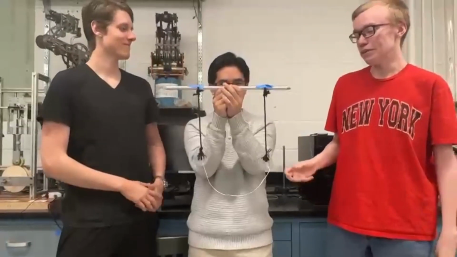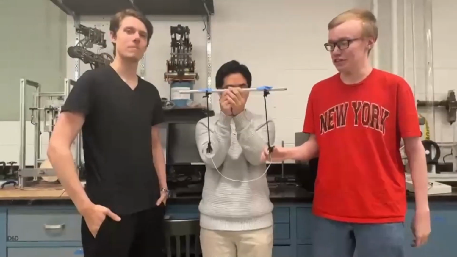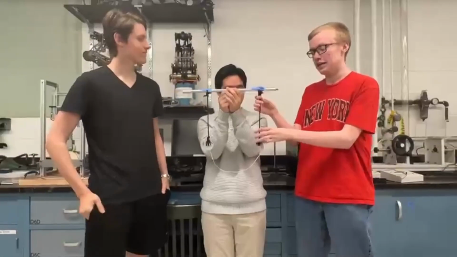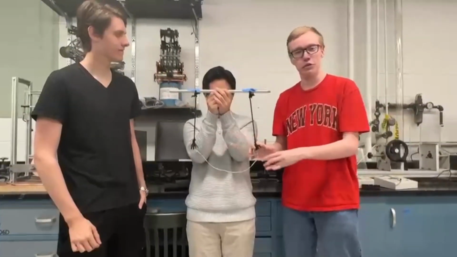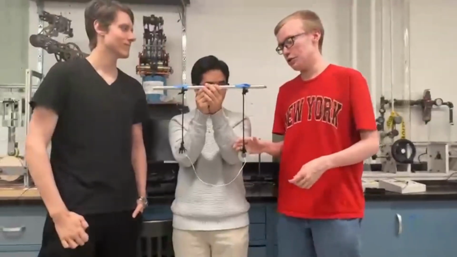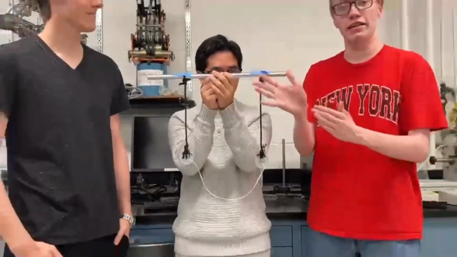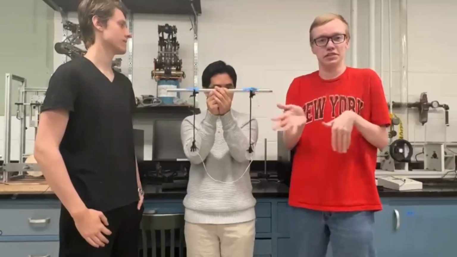Alright, welcome to the cool part. We're here in the Mechie lab with a physical representation of your coupled oscillators. Here we've just got two pendulums attached by a string, and we're going to show the two different normal modes that the system has. The first normal mode is when they're swinging in phase with each other, which means they're swinging at the same speed, same relative positions to each other.